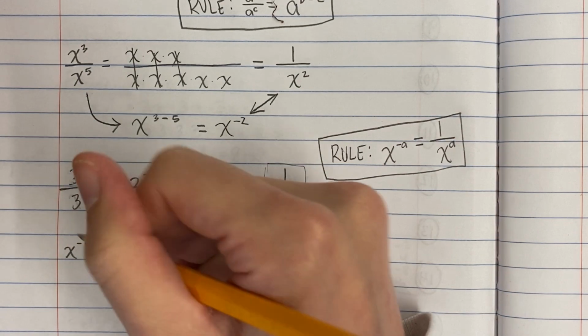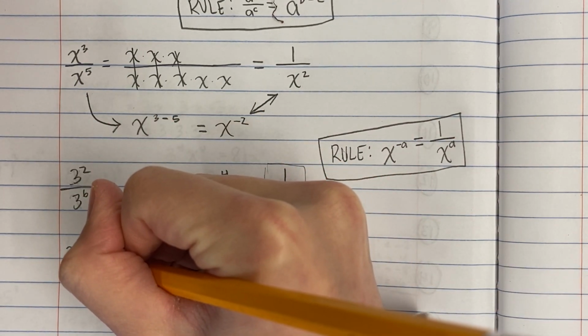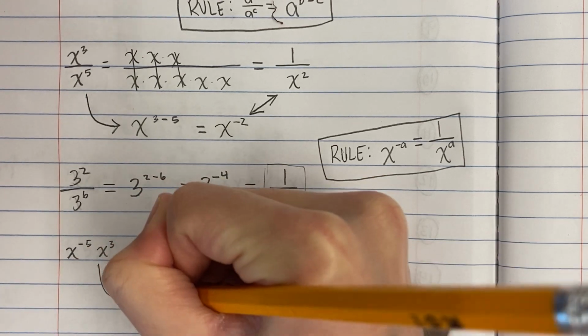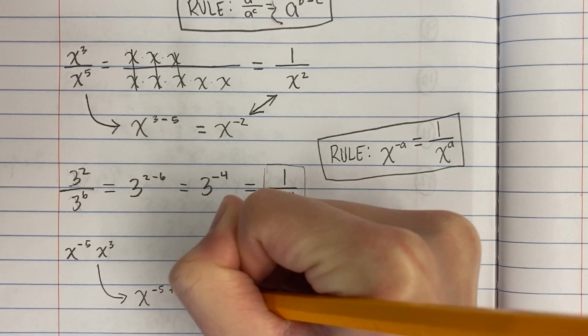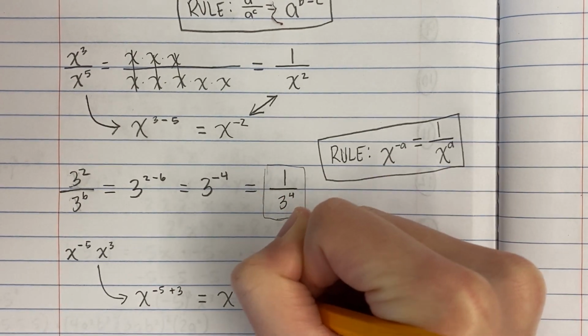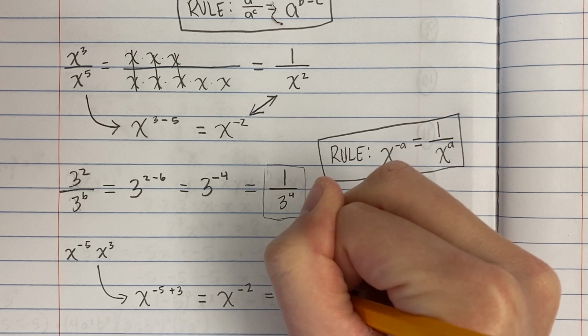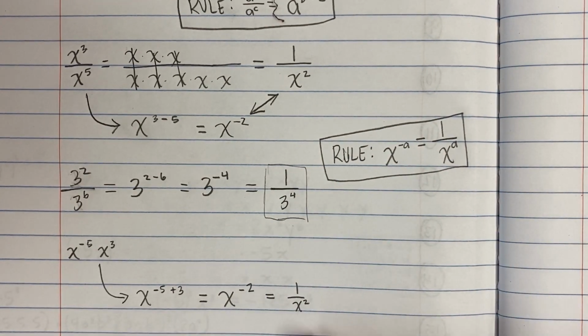One way is I'm going to add these exponents together. So this is going to be x to the negative 5 plus 3, and that equals x to the negative 2. And that equals 1 over x squared. So that's one method of doing it.